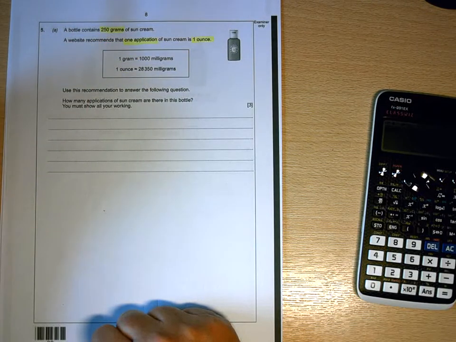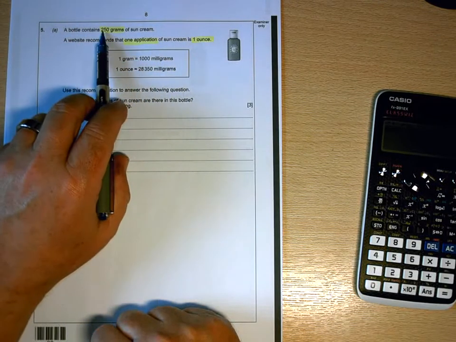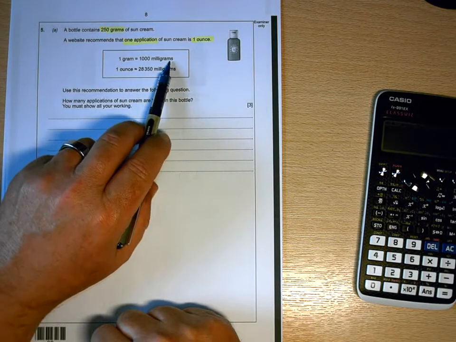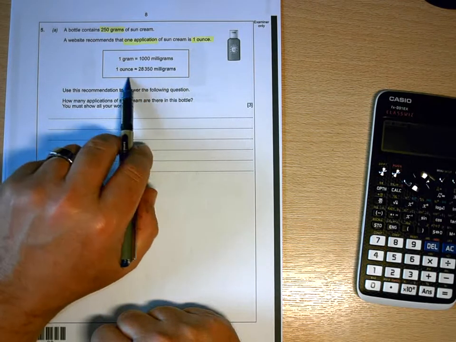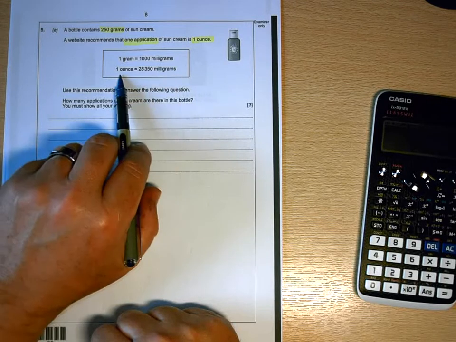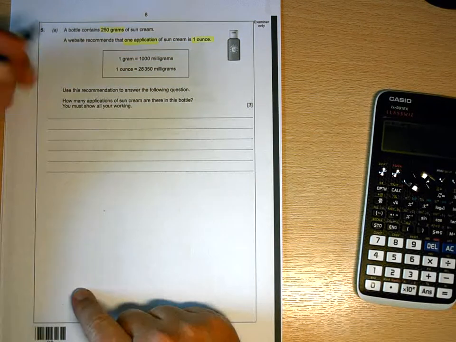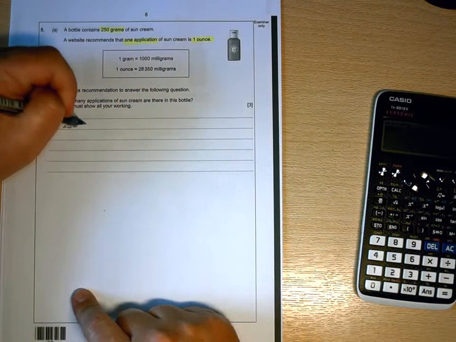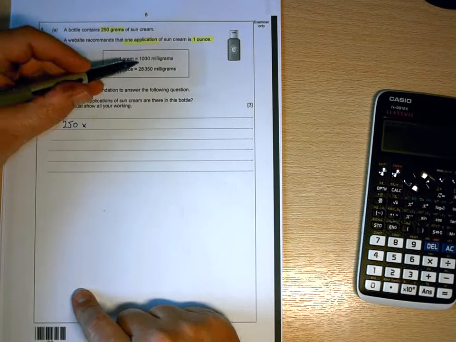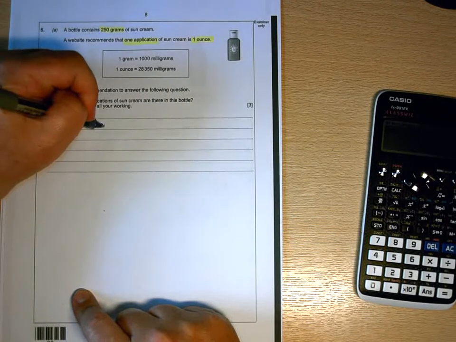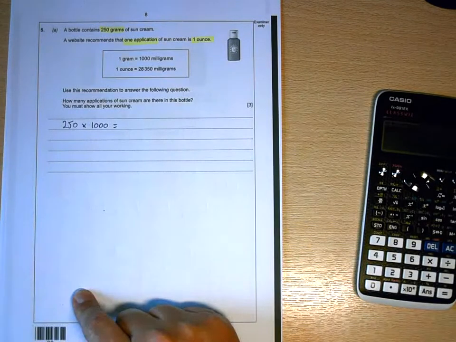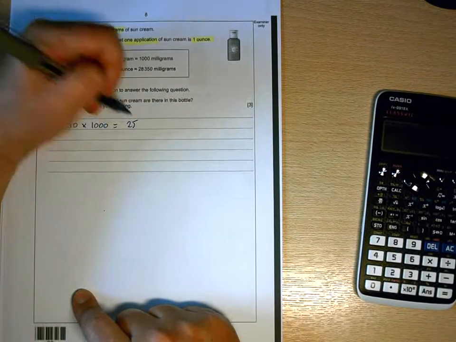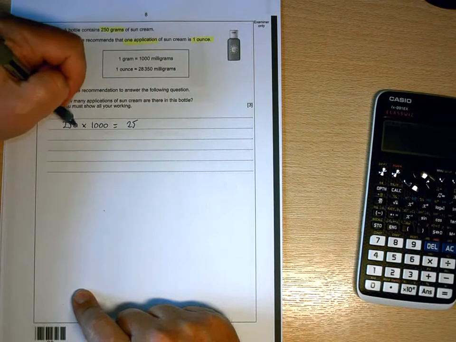So the first thing to do is to turn 250 grams into milligrams, because the conversion that they're giving me is in milligrams to ounces. So 250 grams, every one of those is 1,000 milligrams. So I'm going to multiply 250 by 1,000, which is basically going to be 25 followed by 4 zeros.